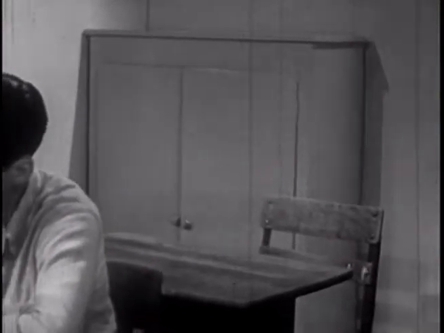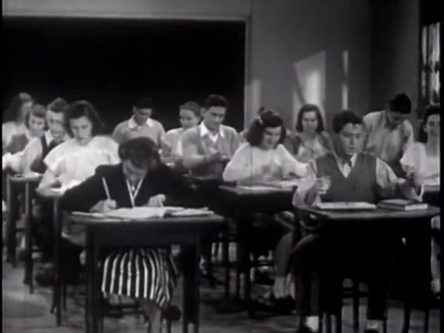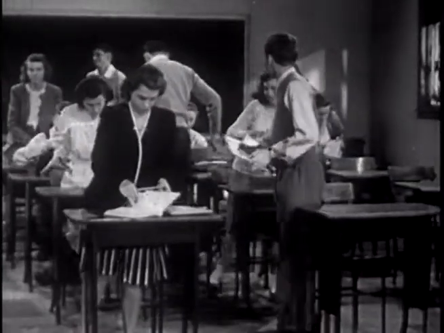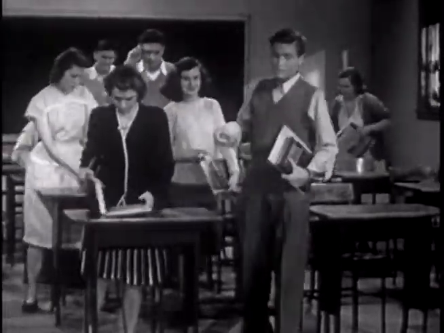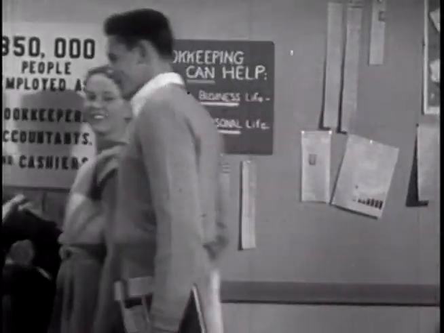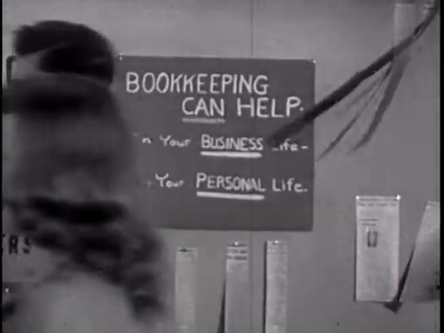Well, someone seems to be absent today, or perhaps this vacant seat is for you. You've seen some of the many different ways in which bookkeeping will help these students. Now, consider your own case. Can bookkeeping help you to get ahead in your chosen career? Can bookkeeping help you in your personal life?